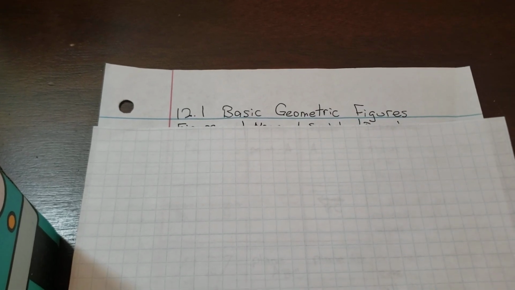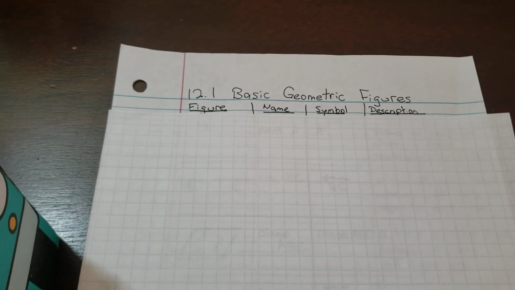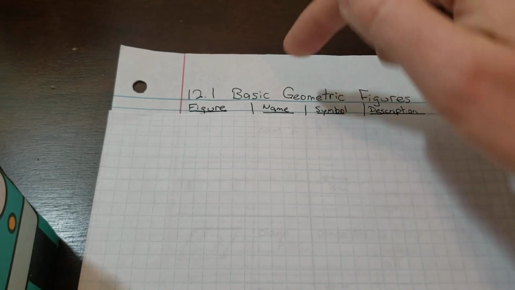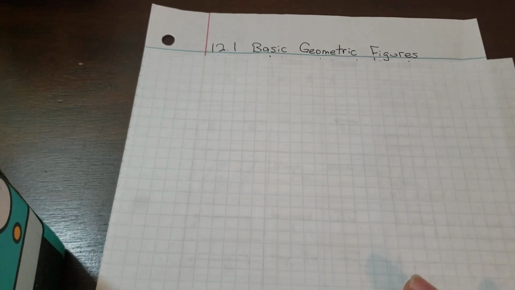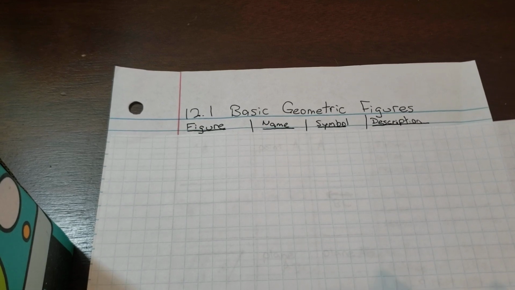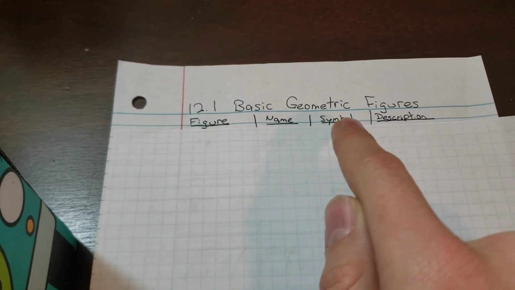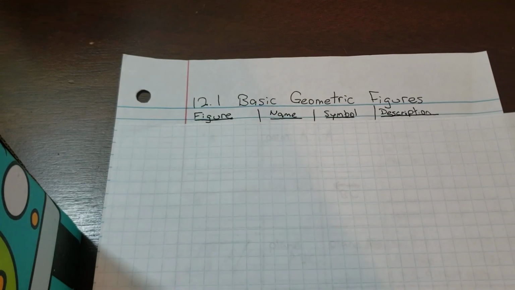Today, we're going over some basic figures. So, in order to start, please set up 4 columns. You are going to need the full page. If you could see through my little cover sheet here. And again, we've got figure, name, symbol, and description.